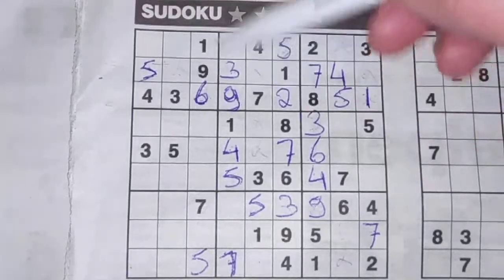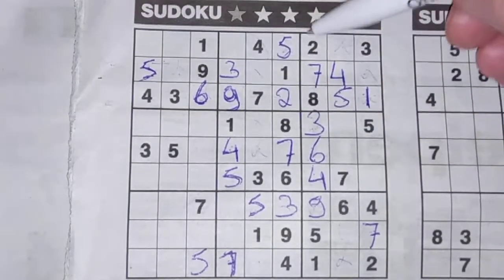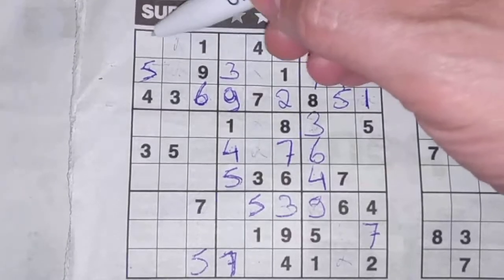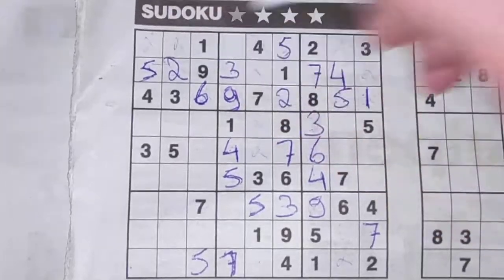2, yes. This big square, 3 missing numbers. One of the missing numbers is a 2. We have a 2 there, so no 2 in these 2 boxes. 1 box remains for the 2, should be here.